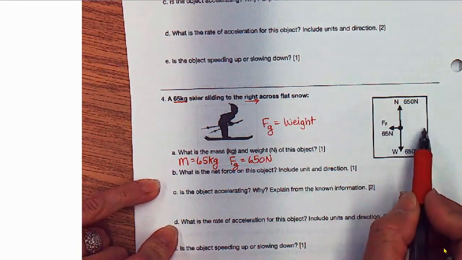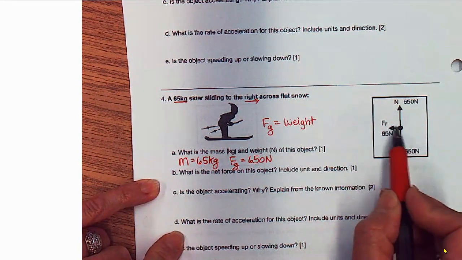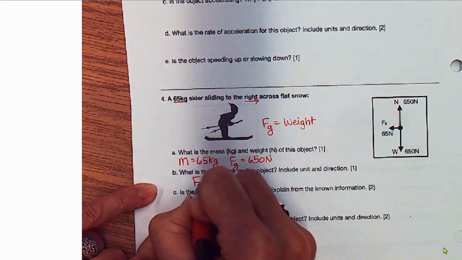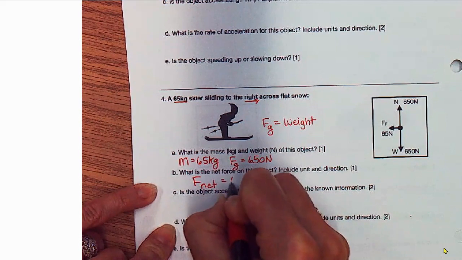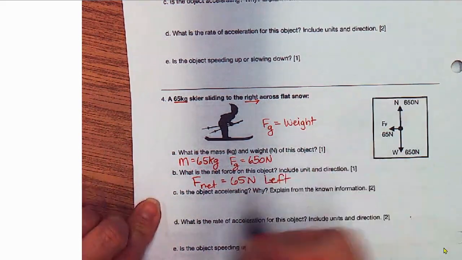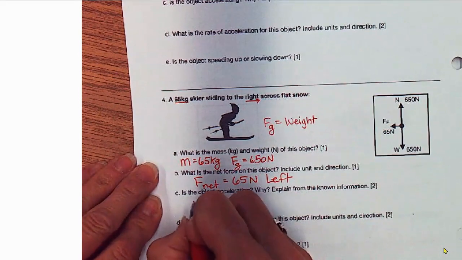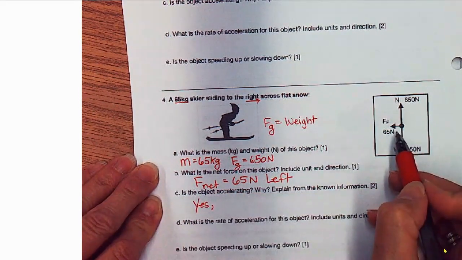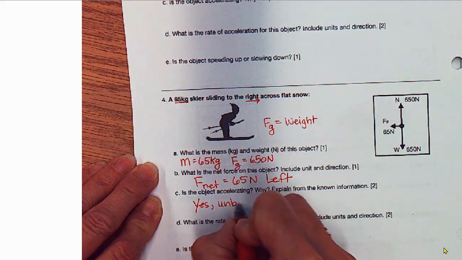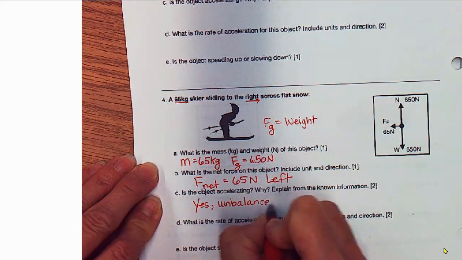He's moving to the right, and there is a net force of 65 newtons to the left. Is the object accelerating? Yes, because there are unbalanced forces. And remember, unbalanced forces cause acceleration.